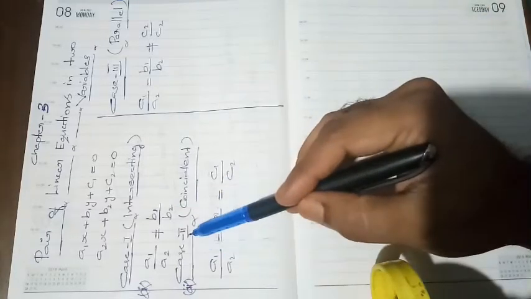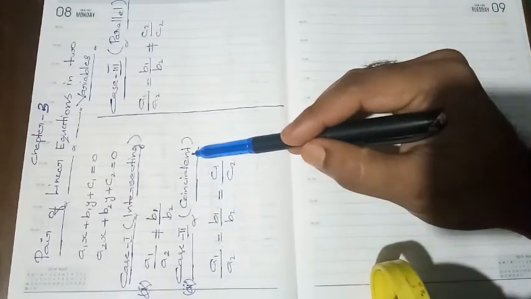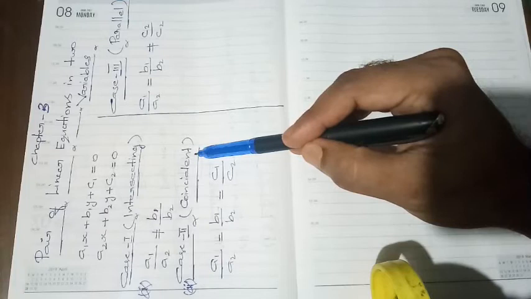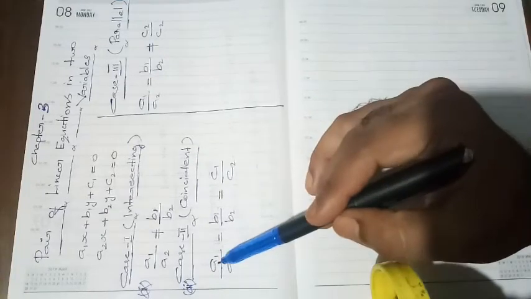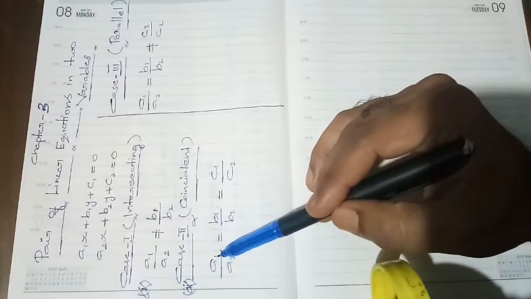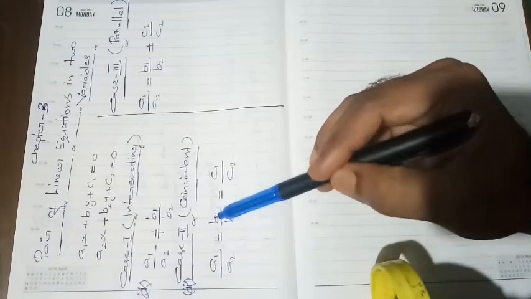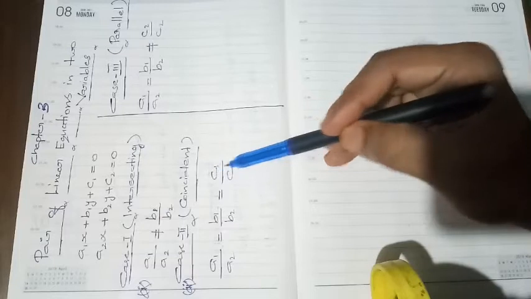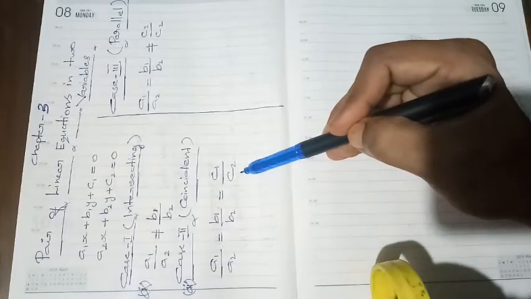Similarly, in the second case, the lines are coincident. In that case, the coefficients are like this: a1 by a2 equal to b1 by b2 equal to c1 by c2.